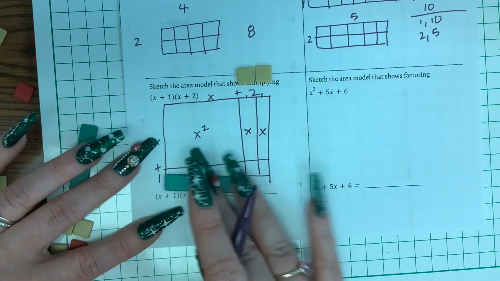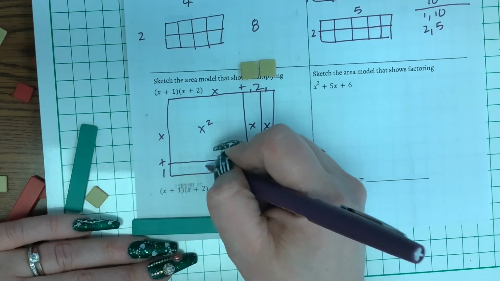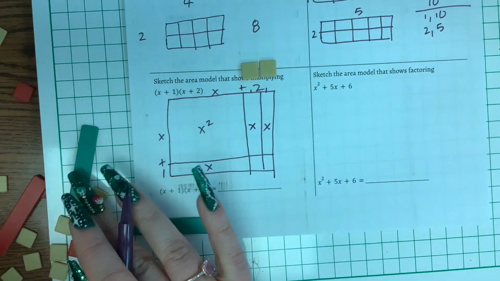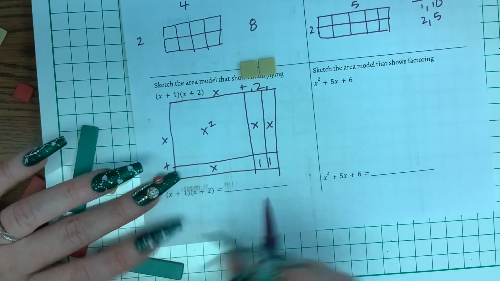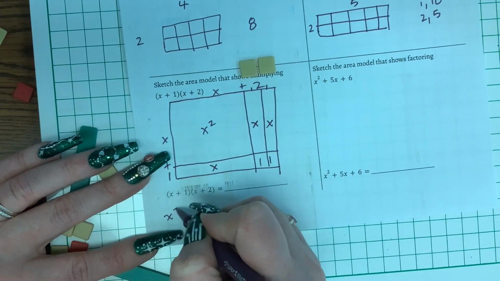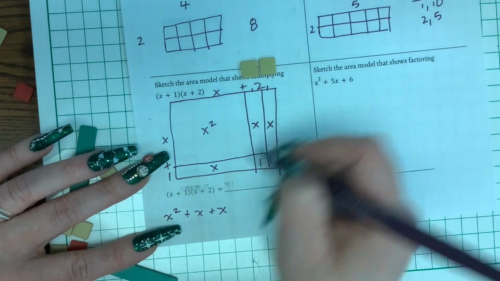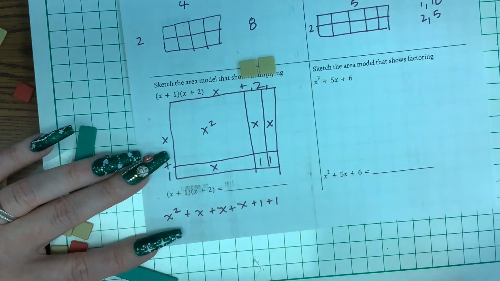Now it doesn't matter that this is flipped on its side. It's still also an x, because x and 1. And then my little ones here, as we said earlier, are 1 and 1. So I have an x squared, I have an x, another x, and then 2 1s.